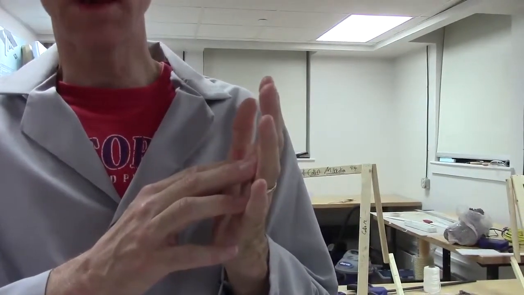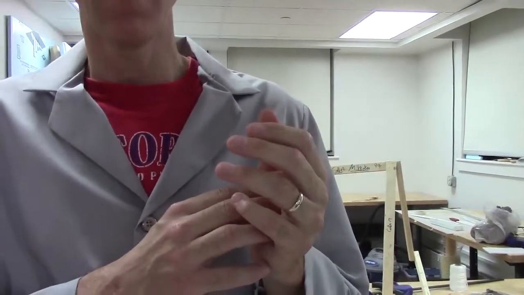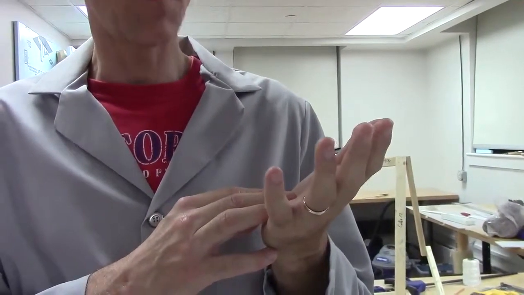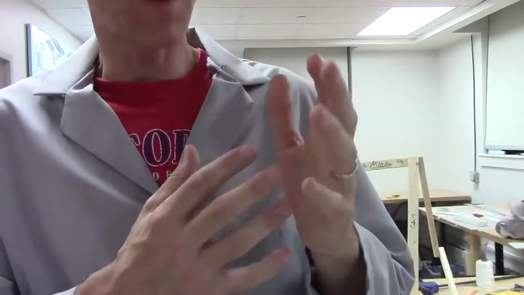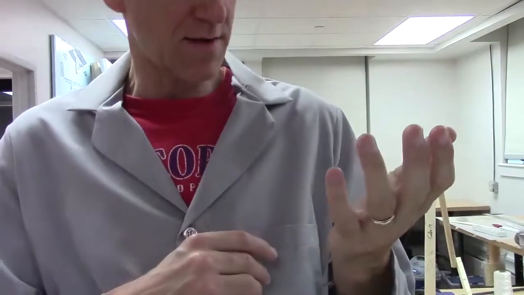These joints have articular cartilage that protects them and lets them run smoothly against each other, which is very important to making the hand operate. And the mechanism of the hand is a bunch of small lever arms, and we'll look at that later.